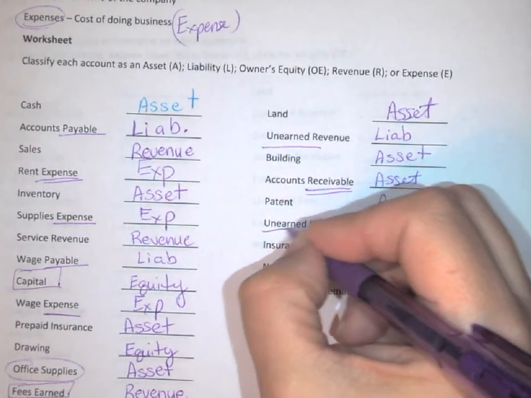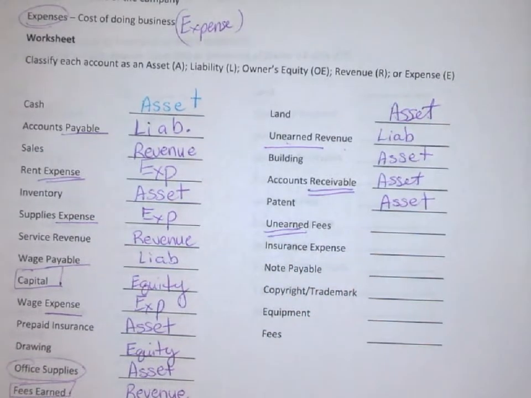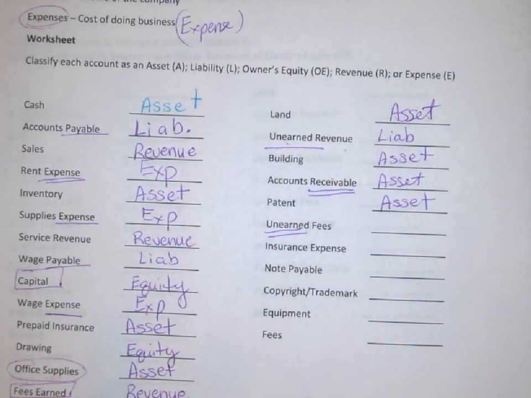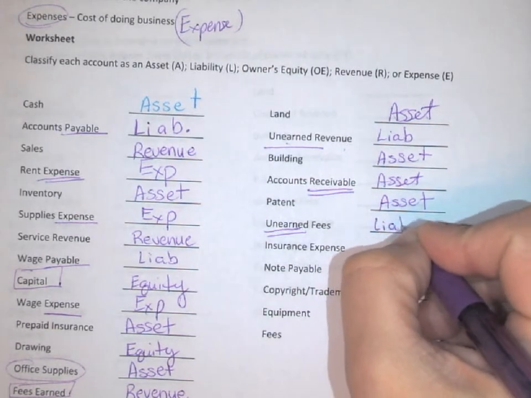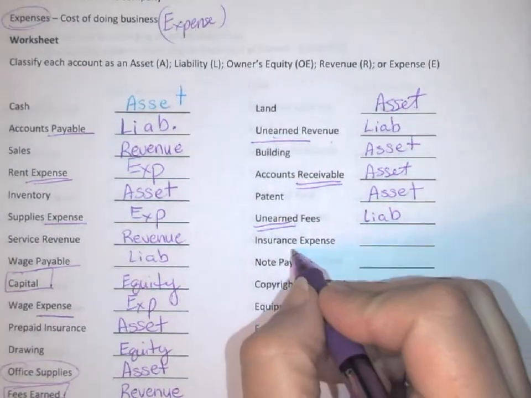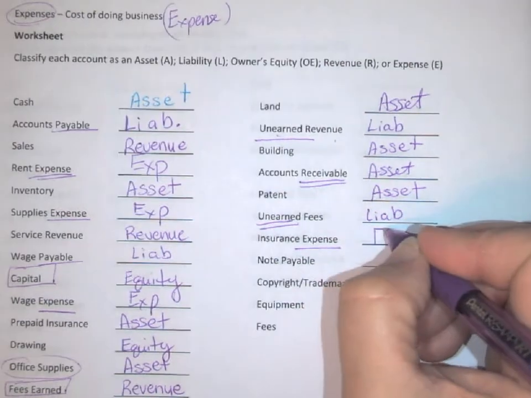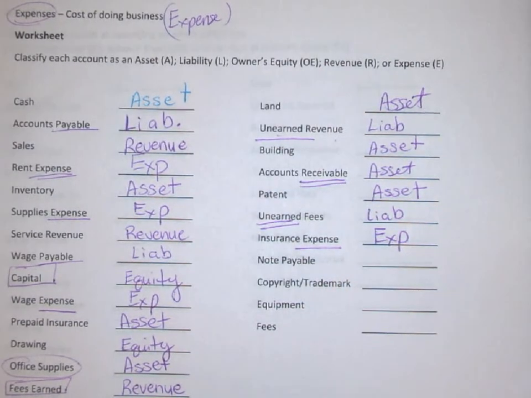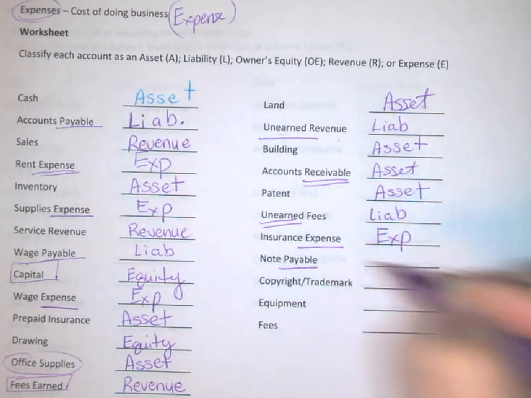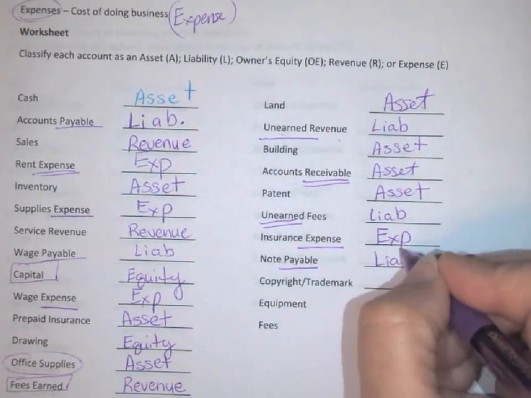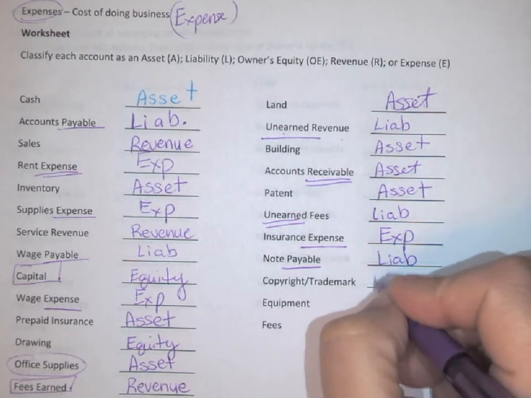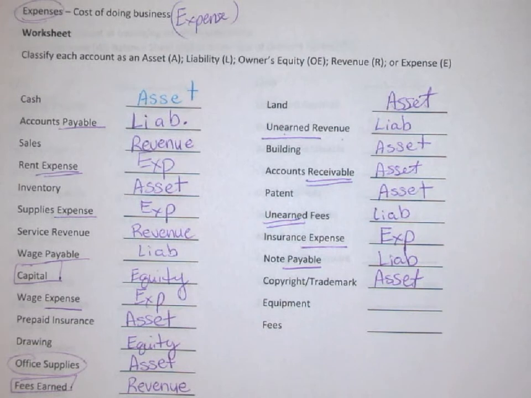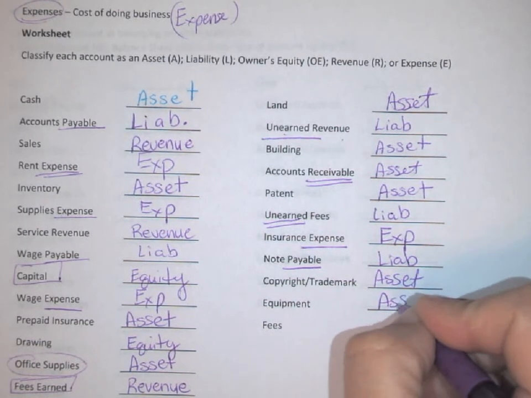Unearned fees is just like our unearned revenues, same exact thing. Somebody has provided something, we haven't earned it yet. Until we earn it, it is a liability account. Insurance expense has the word expense, so that means that we are looking at an expense. Here, note payable, keyword is payable. Payables are always liabilities. Your copyright or trademark is that intangible asset item again, because it will provide us with economic benefit in the future. Equipment is also an asset.